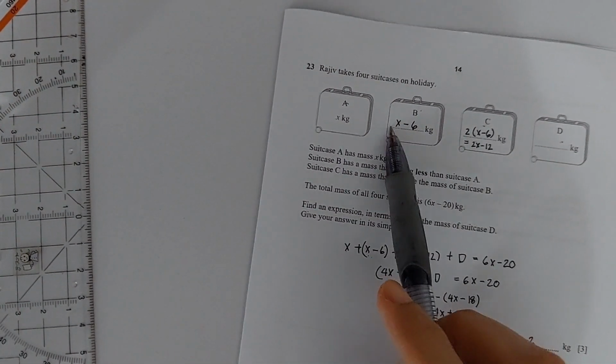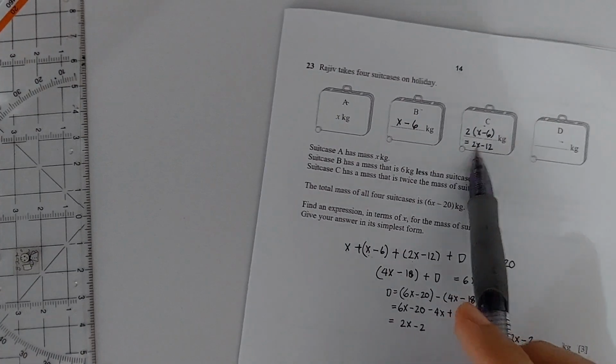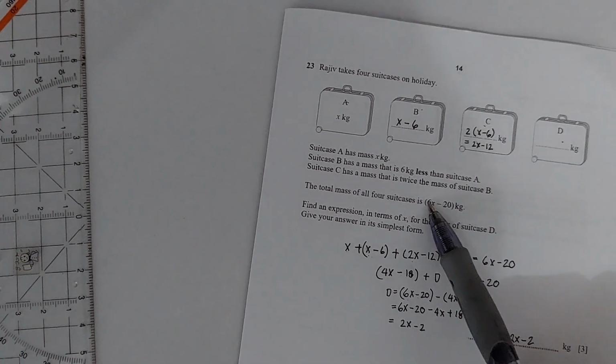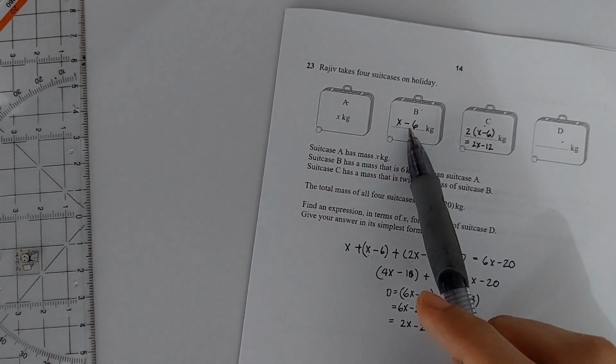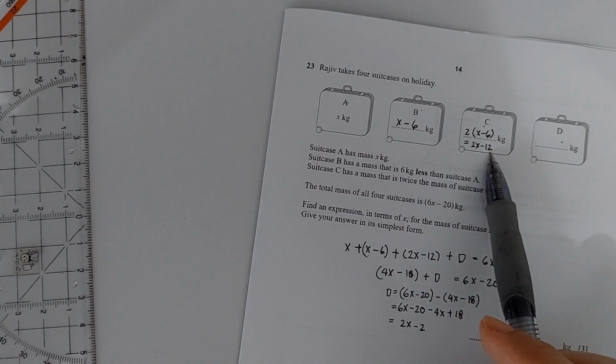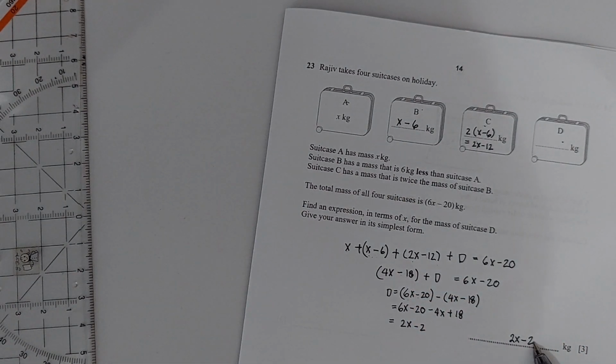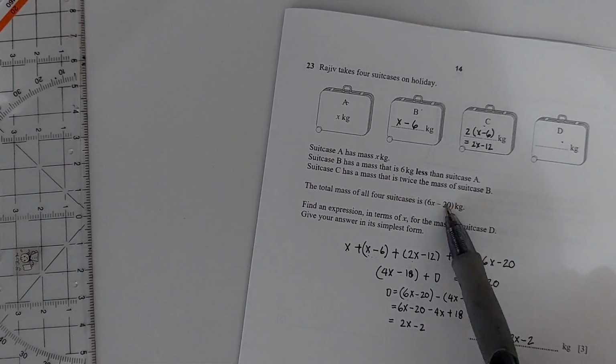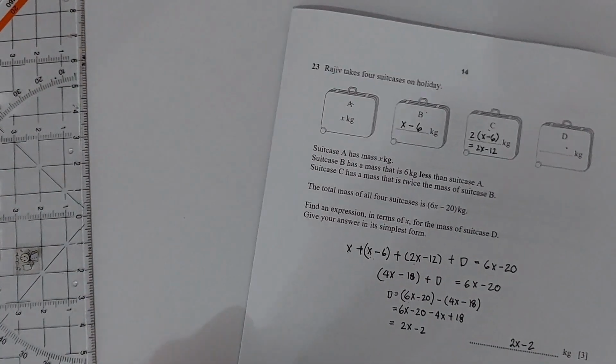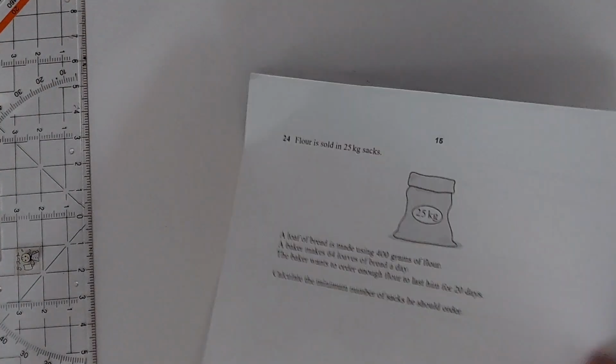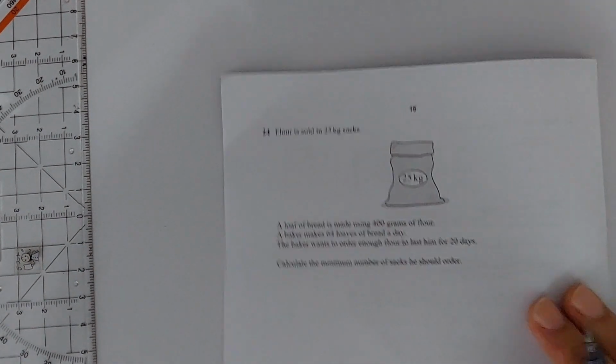So x plus x, 2x plus this one, 4x plus this one, 6x, and then negative 6 minus 12, negative 18, and then minus 2 becomes negative 20. So that one's correct. So you can check it by yourself whether your answer is correct or not for any expression. Okay, and then after that, the next one, number 24.